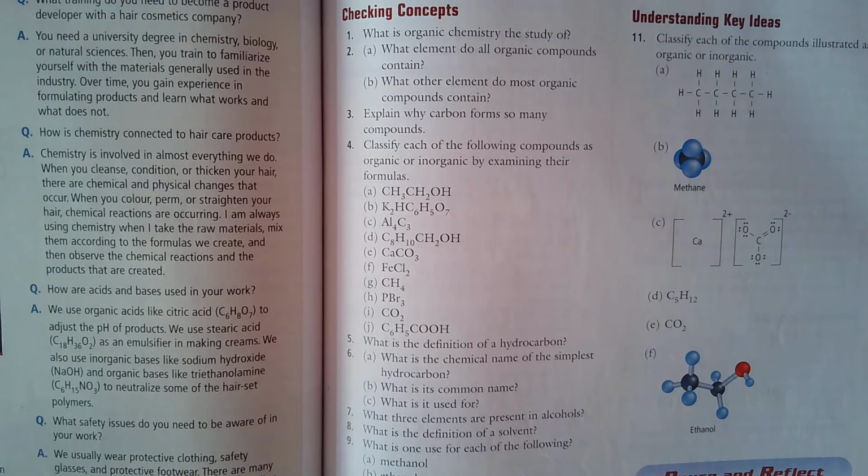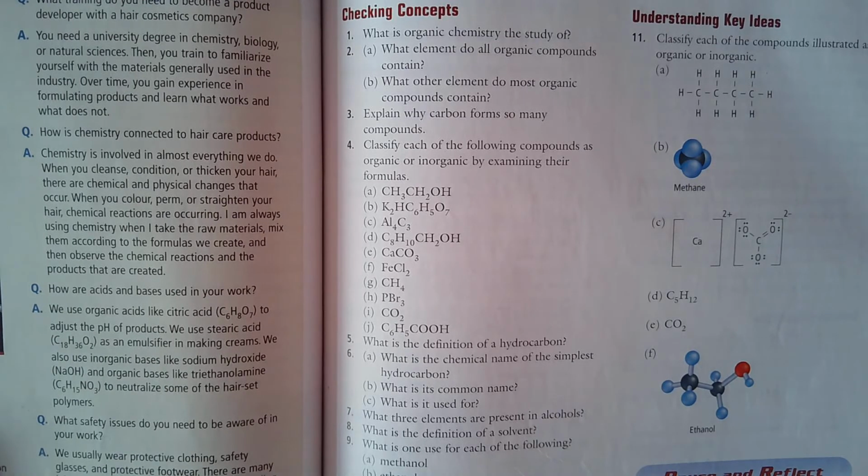Okay. C is inorganic. Okay, so it's a metal carbide. D is organic. E is inorganic. That's a carbonate. F is inorganic. There's no carbon there. G is organic. H is inorganic. I is inorganic. So that was, remember, one of the exceptions, carbon dioxide. And then J is organic.